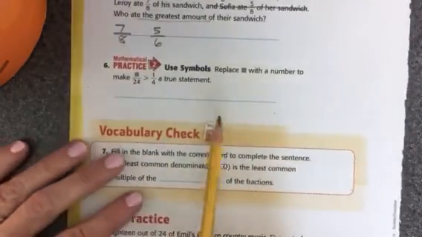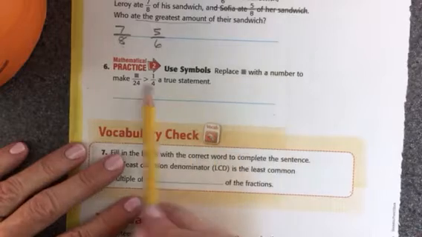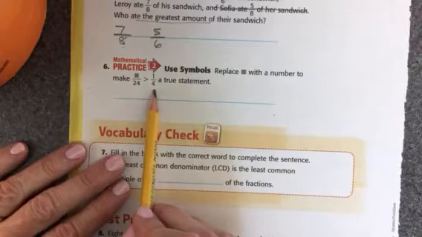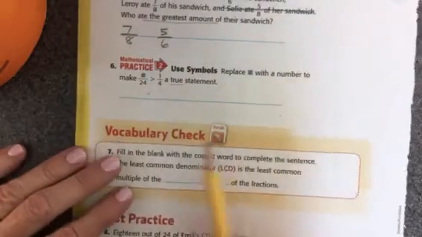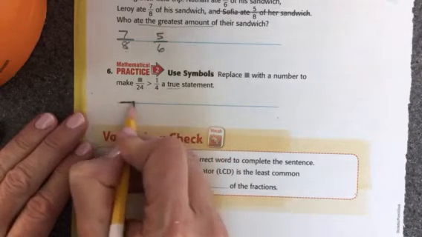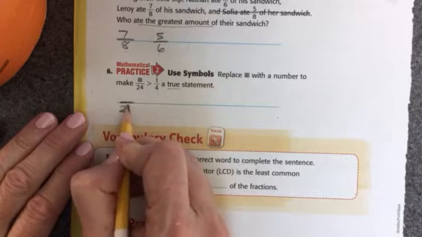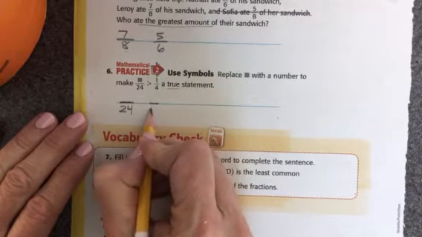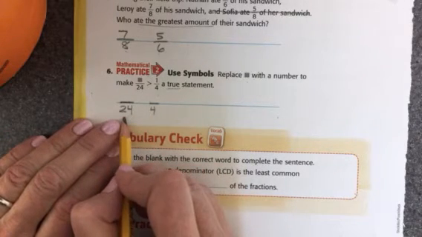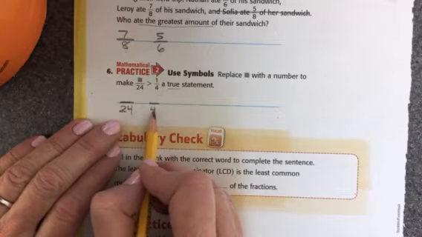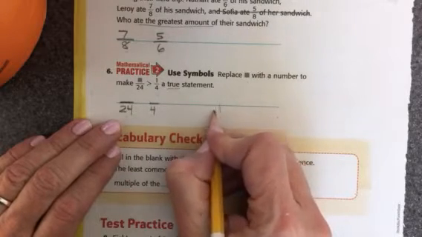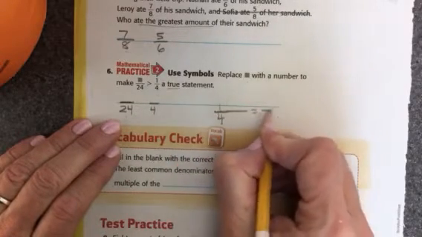Okay, let's look at number 6. Replace the box with a number to make something 24ths greater than 1/4. We want that to be true. Okay, well, first thing I'm going to have to do is get a common denominator. I already have 24ths, okay, and fourths here. I'm wondering if 24 is my least common denominator. In fact, I'm sure it is because 4 will go into 24 evenly. So I'm going to take 1/4 over here and change it to 24ths.